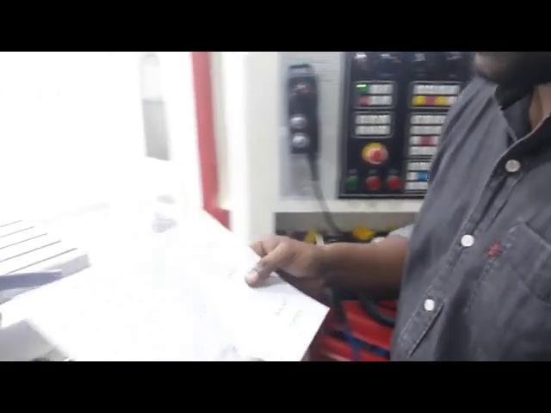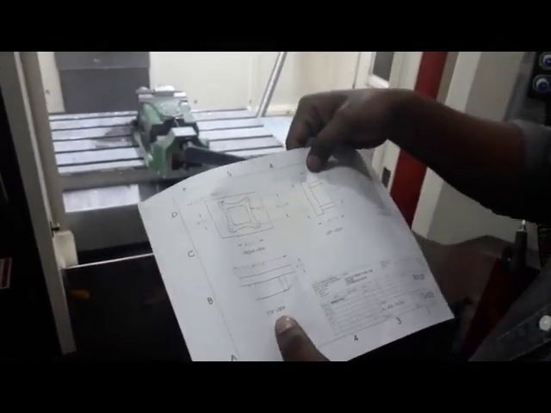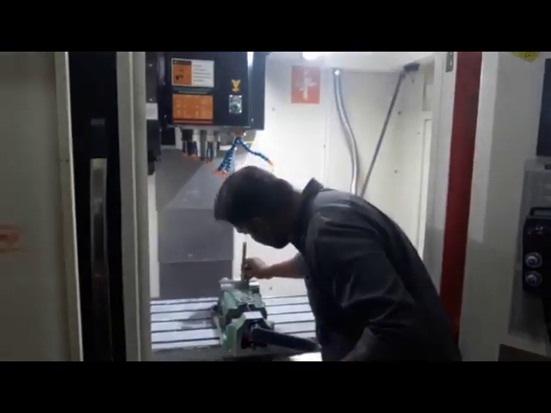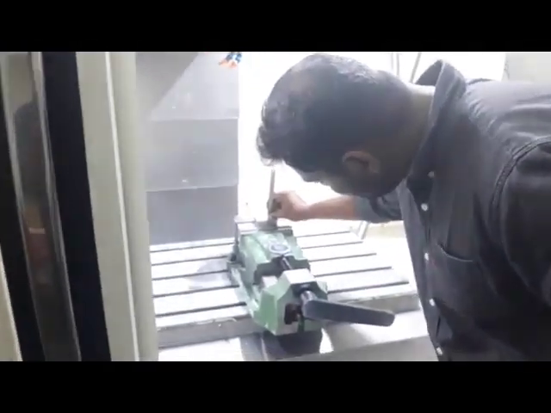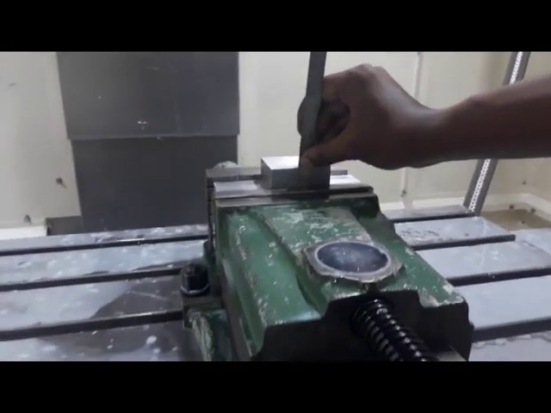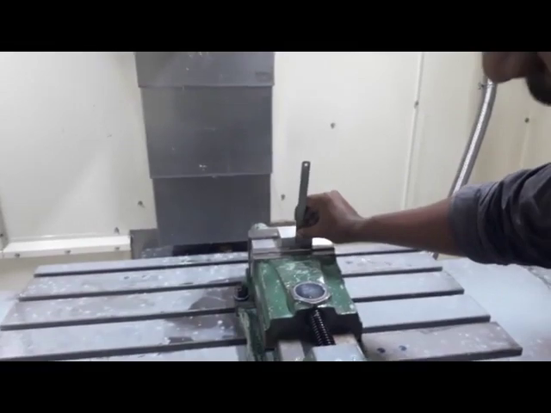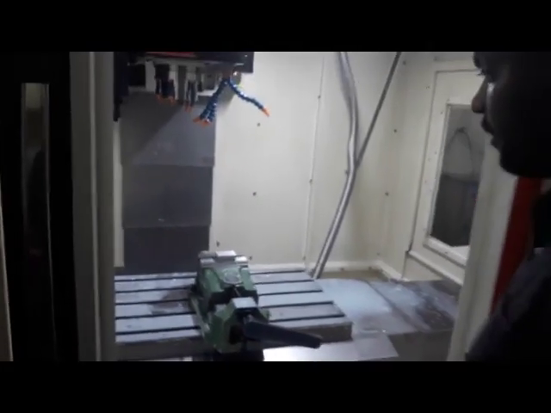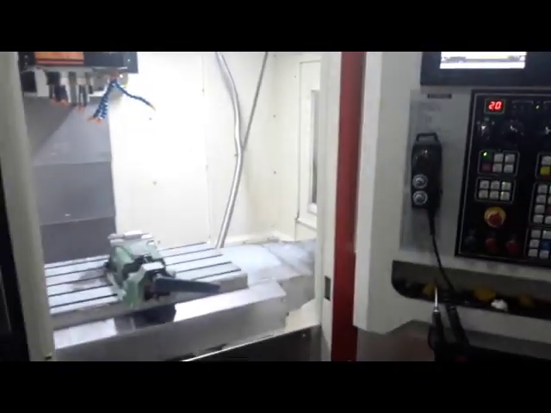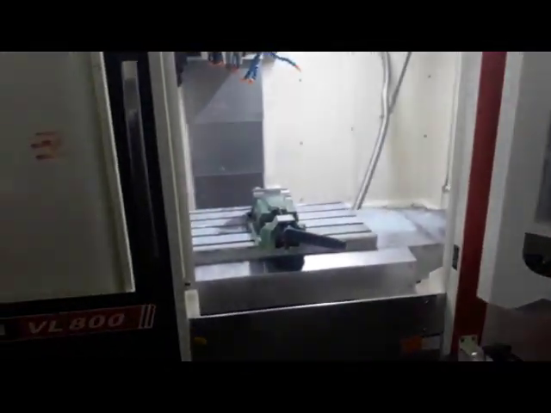From the engineering drawing, I know that I'm going to machine it all the way to 15 millimeters. Just for safety, you always go and check that. So you check here that it's going to machine all the way to 15 millimeters, so I still have 5 millimeters of safety, and it's all good. So I can go ahead and machine this part. Let me look for a mallet.